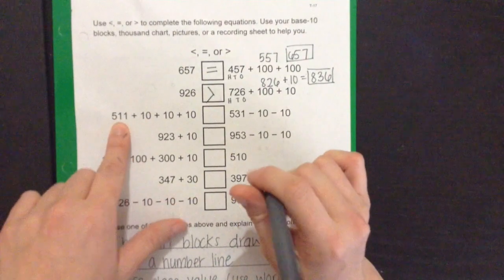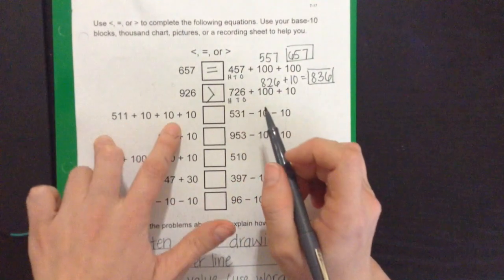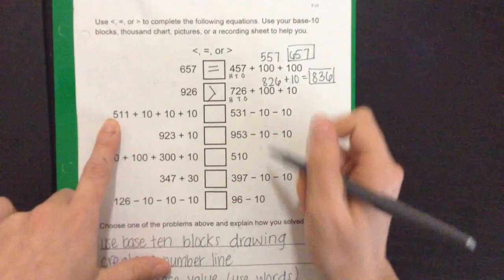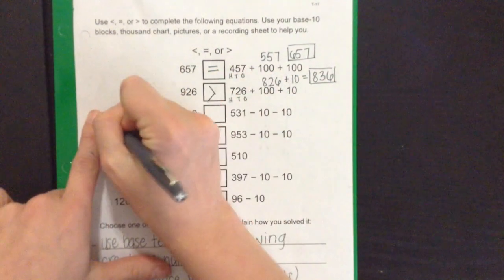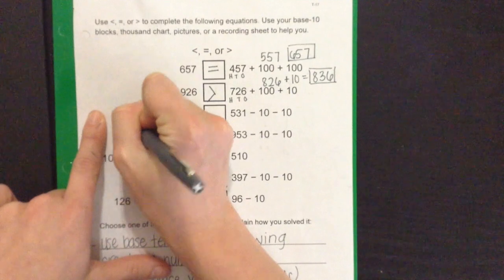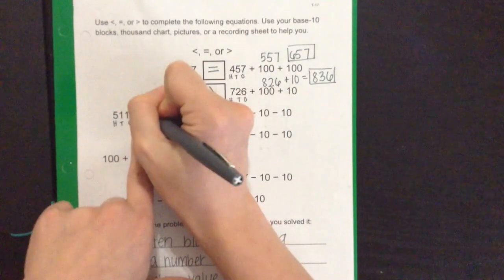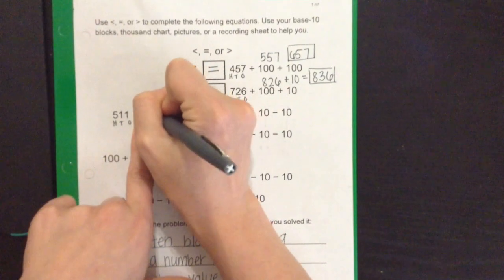All right, 511 plus 10 plus 10 plus 10. So let's start with 511. Remember, we're looking at the tens place here because these are all adding 10. So 10 more would give us 521.